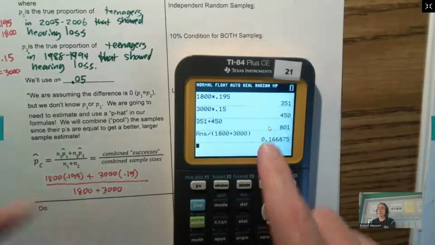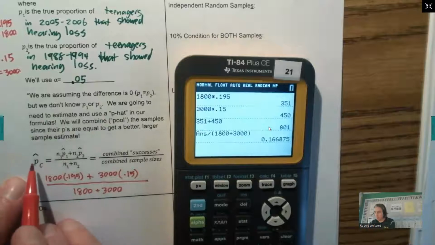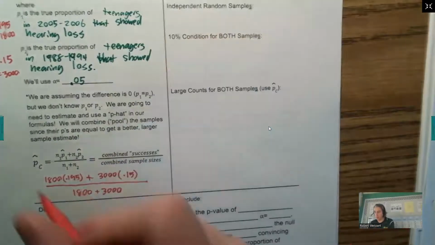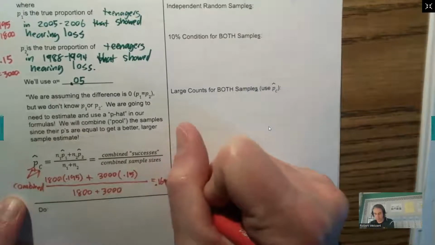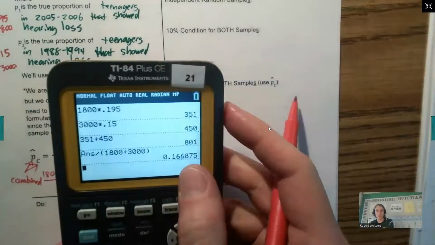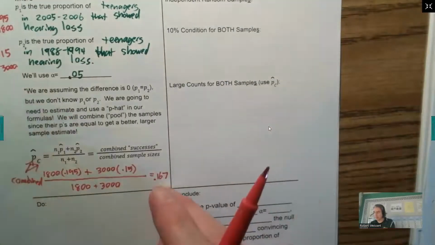And so my weighted average, my pooled sample proportion, p-hat C, this stands for combined, that's going to be 0.167. I'll round that to 3 decimal places. So 0.1668. It's okay to say about 0.167.